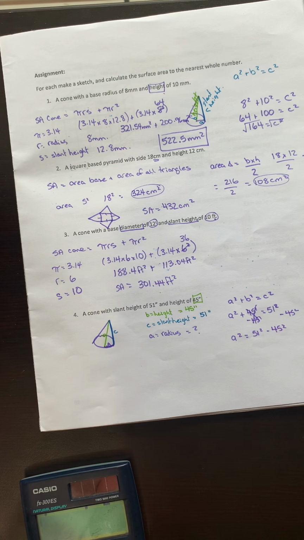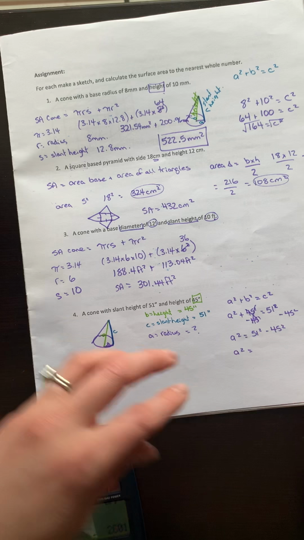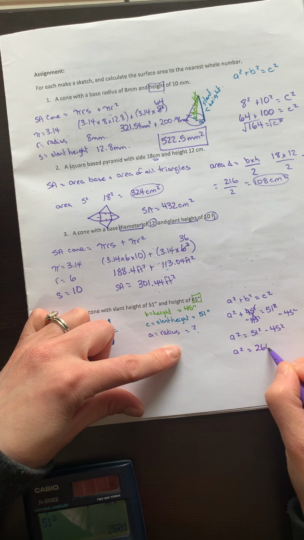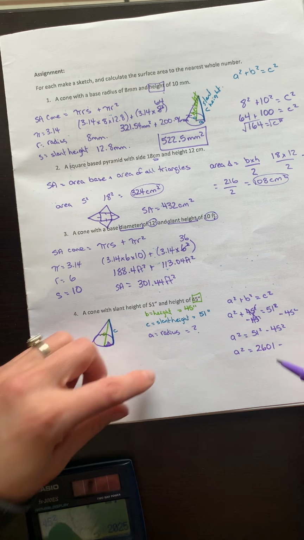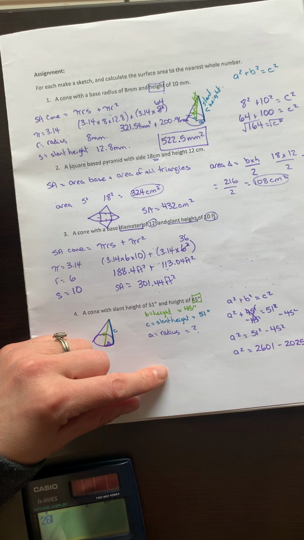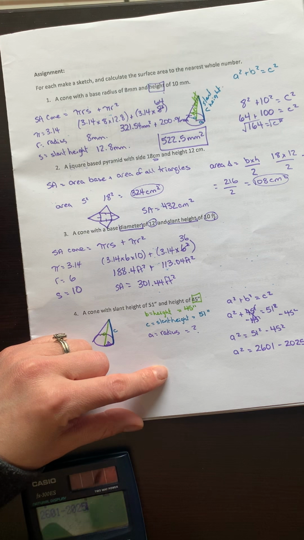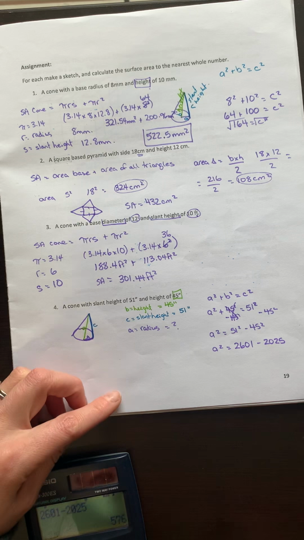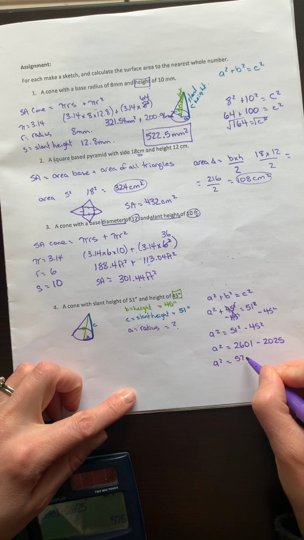So 51 squared is equal to 2,601. 45 squared is equal to 2,025. So if I subtract these, 2,601 minus 2,025, that gives me 576.